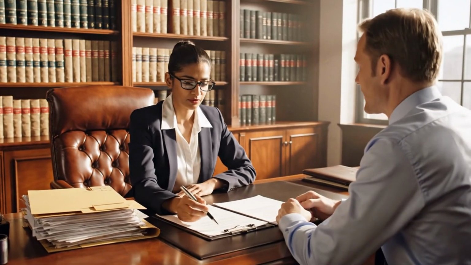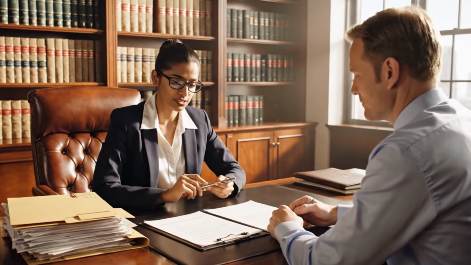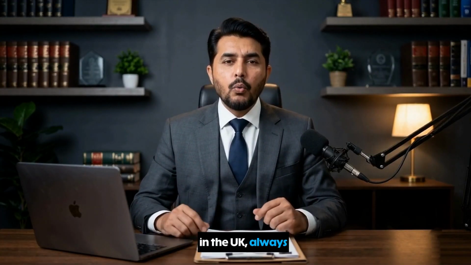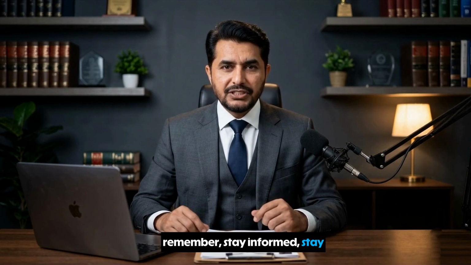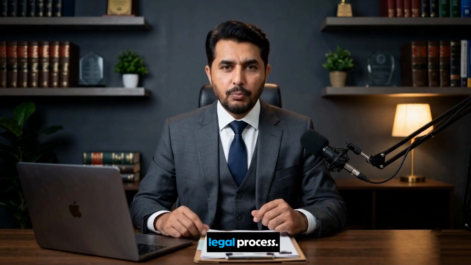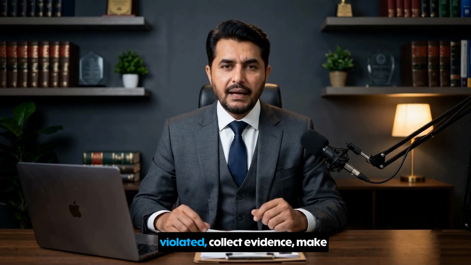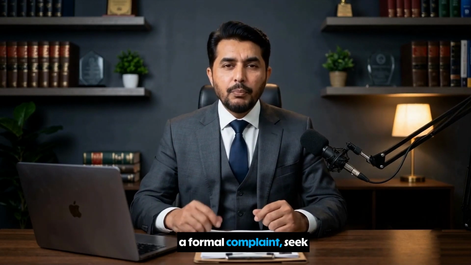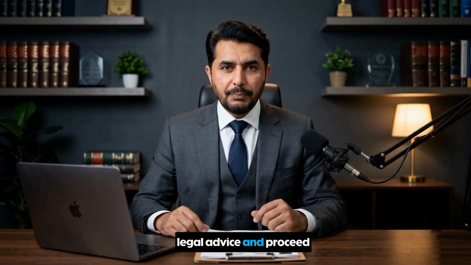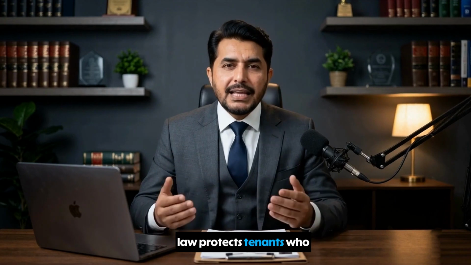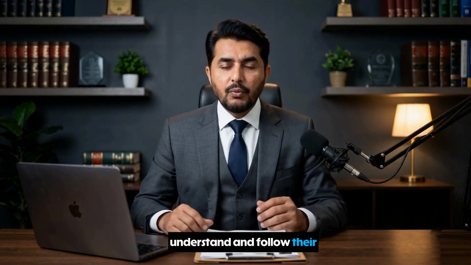Knowing your rights as a tenant is essential to protect your home and your legal position. If you are renting in the UK, always remember, stay informed, stay calm, and follow the legal process. Do not panic, do not leave your property under pressure, and do not take illegal steps. If your rights are violated, collect evidence, make a formal complaint, seek legal advice, and proceed through legal channels. In the UK, the law protects tenants who understand and follow their rights.